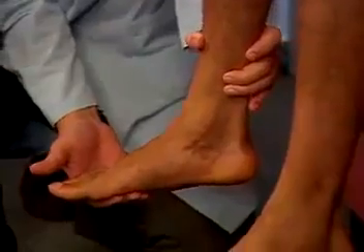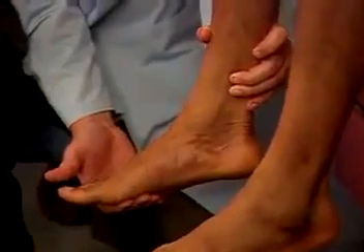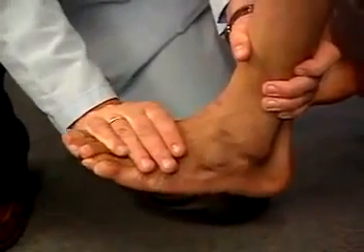Relax. Down against the hand. Ankle plantar flexion. Relax. And ankle dorsiflexion. Relax.